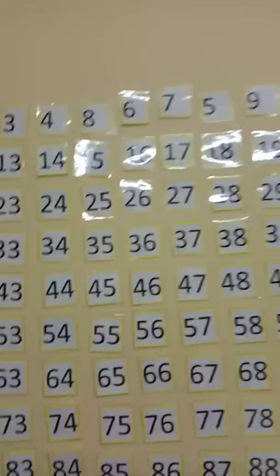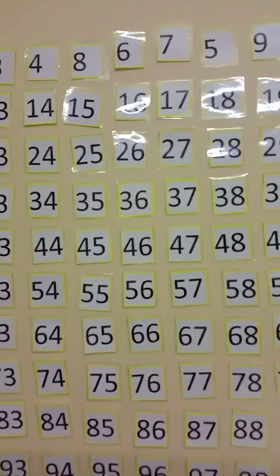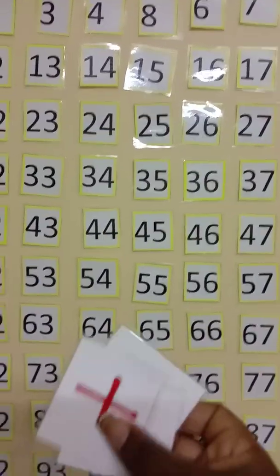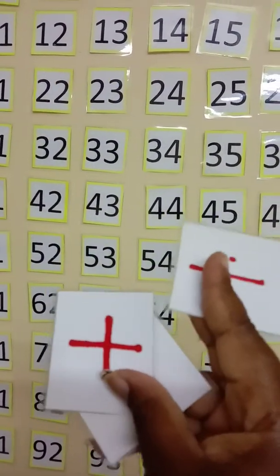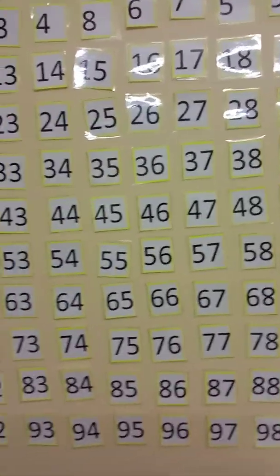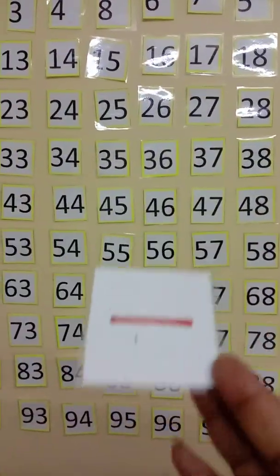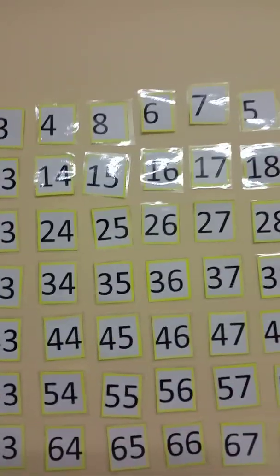Yeah, this is here. These are now the plus, equal sign, the division, the minus. So there's a lot to do with this. You can do any calculations, any measuring, and so on.